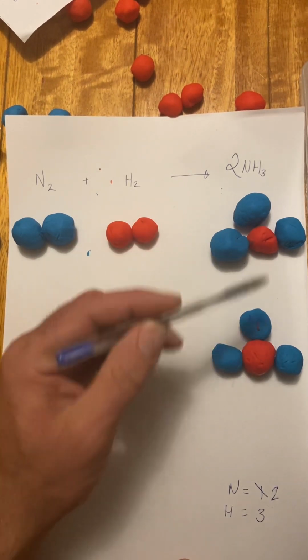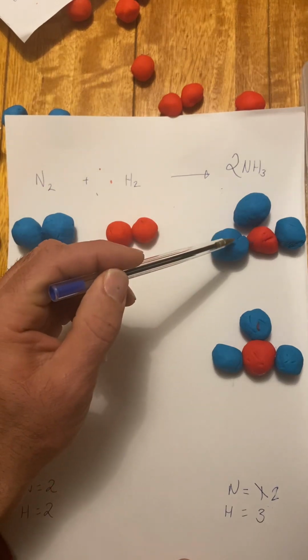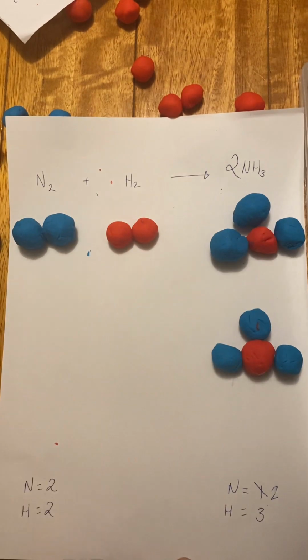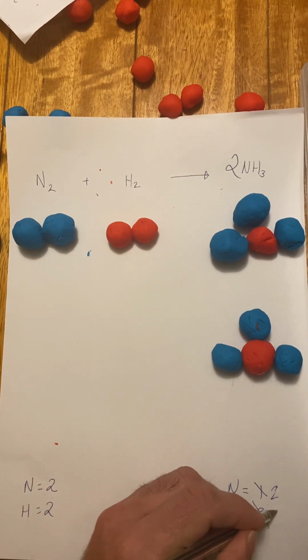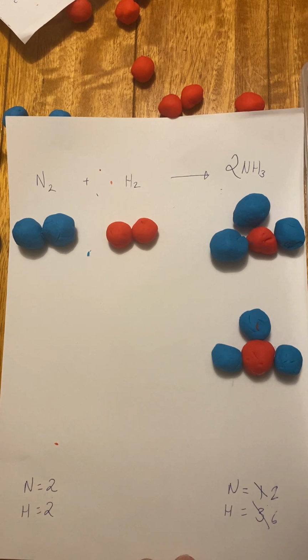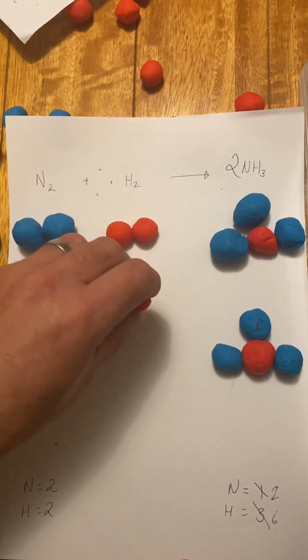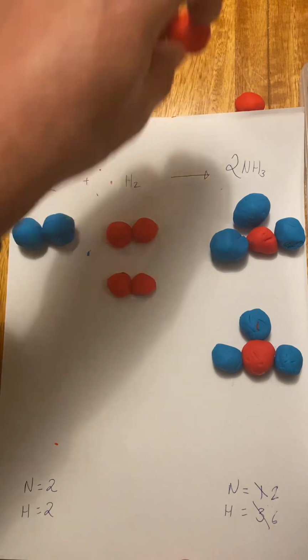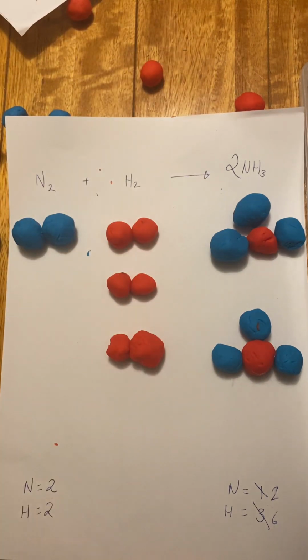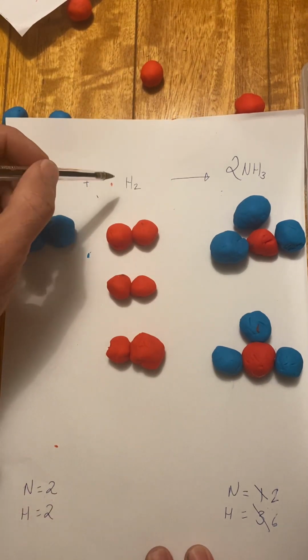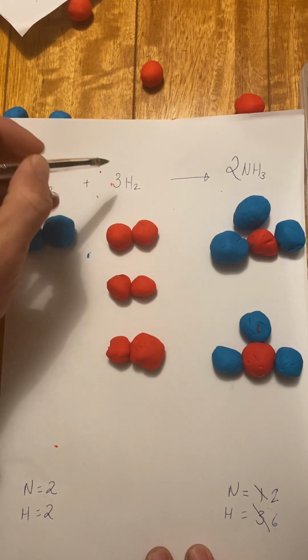Now, by adding another nitrogen, we've also added another 1, 2, 3 hydrogens. So now we've got 6 hydrogen molecules. Well, I say molecules, I should say atoms. So we've got 6 hydrogen atoms. Now you can see that we've only got 2 hydrogen atoms on the reactant side. So what we need to do is make that up to 6, like that. Now, if we've made that up to 6, we have to go 3 H2.